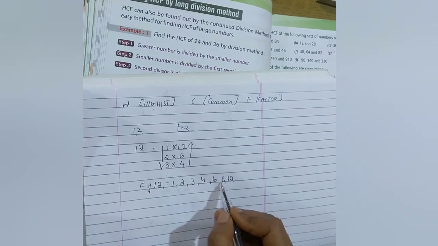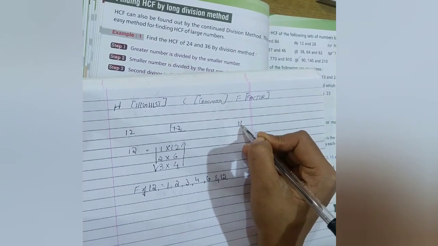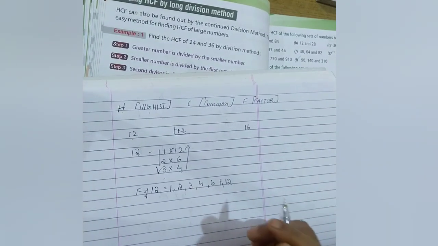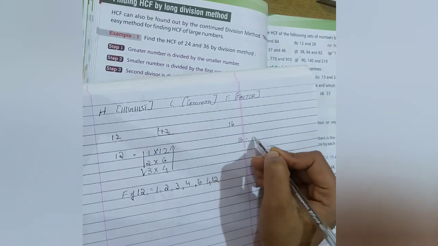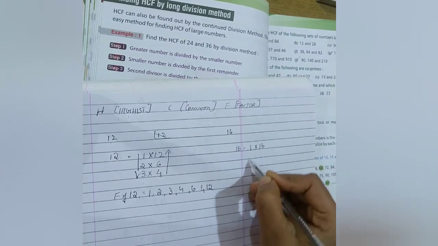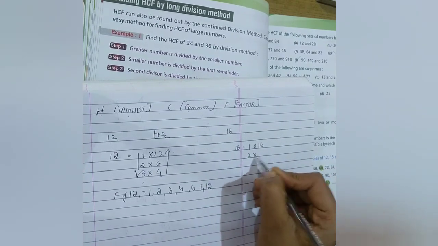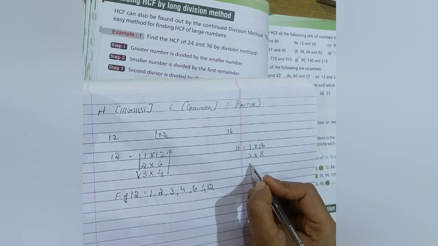Now these are the factors. Similarly, let us take one more number, 16, and find the factors of 16 also. So factors of 16. Let's start from 1. 1 16s are 16. 2 8s are 16. In 3's table do you have 16?